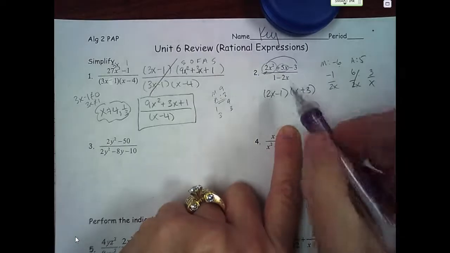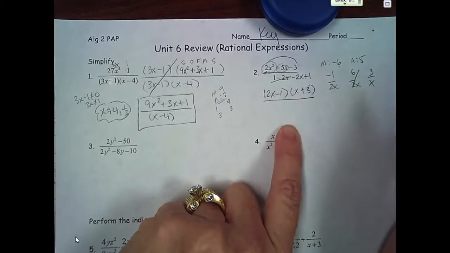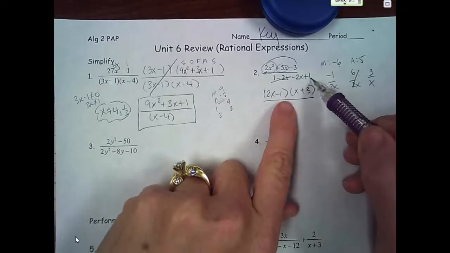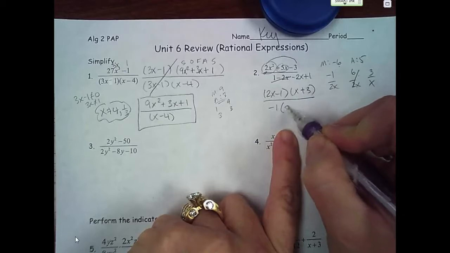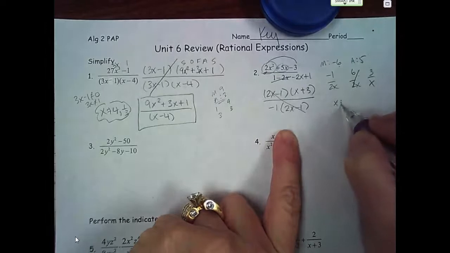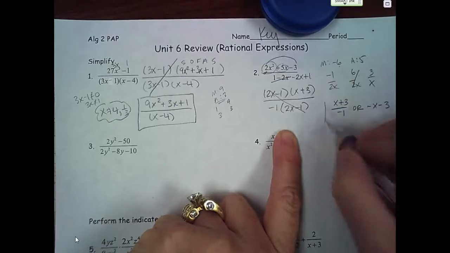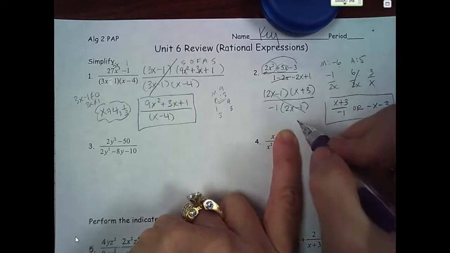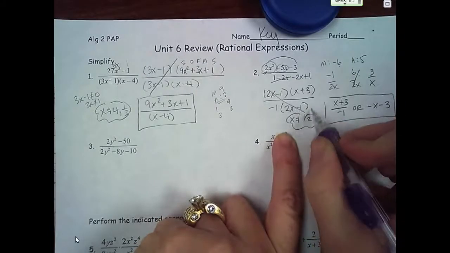Now for the denominator, it's not quite in the right order. So if you rewrote this as -2x plus 1, it is very close to this one. You'll notice that this is an opposite sign and this is opposite sign, right? So if I just take a negative out, see what happens? This cancels, leaving me with x plus 3 over -1, or you could write it as -x minus 3. As for my restrictions, it would be 1/2. X cannot be 1/2. And look right here. Move the 1 over and divide by 2.